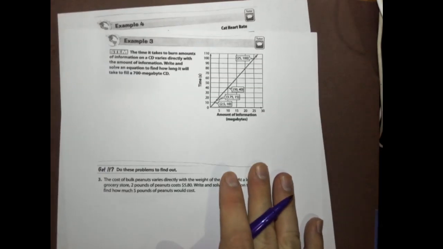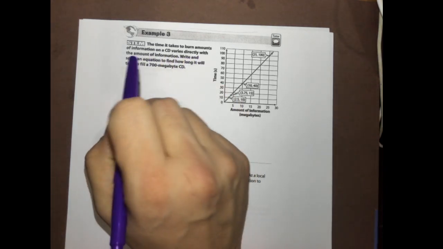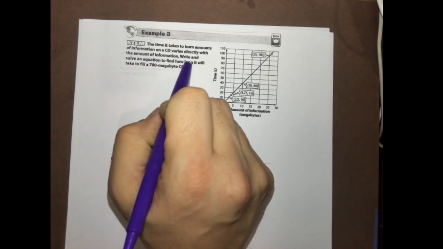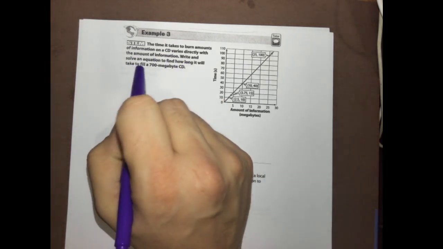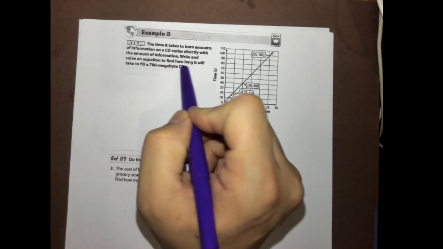Alright, example 3. It states the time it takes to burn amounts of information on a CD varies directly with the amount of information. Write and solve an equation to find how long it will take to fill a 700 megabyte CD. The first thing we have to do is find the constant of variation here.